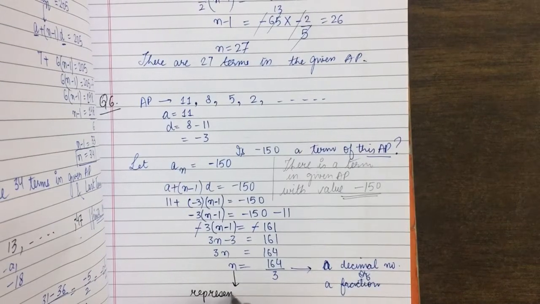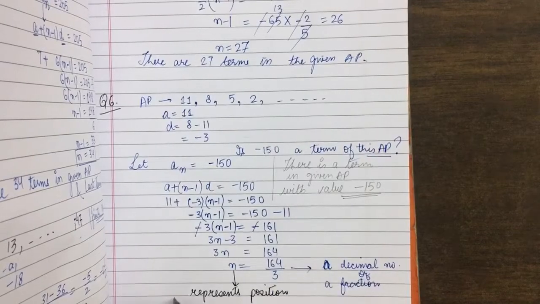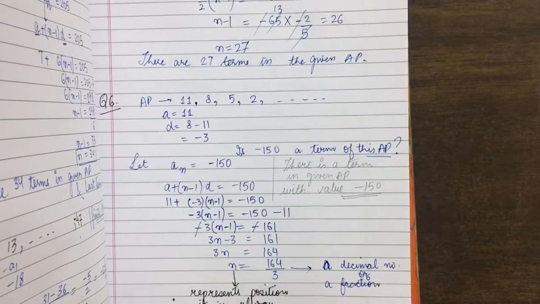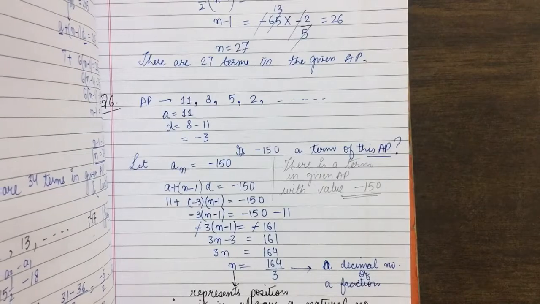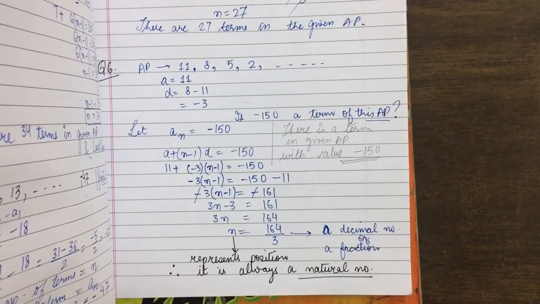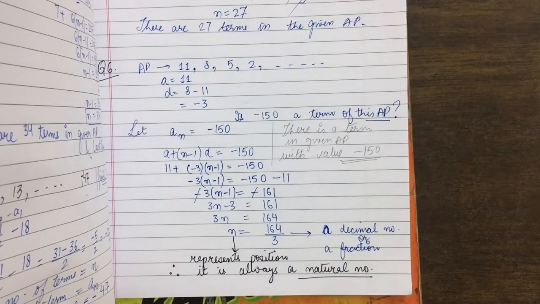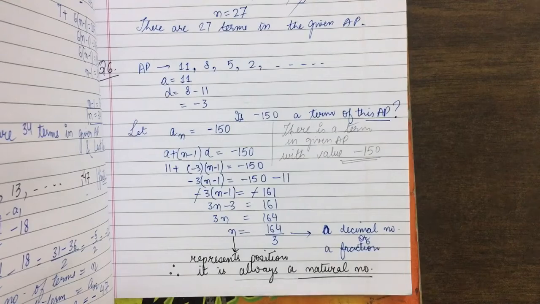n represents position. Therefore, it is always a counting number. Counting number means it is always a natural number. And this is what we want to see here. The value of n should always be a natural number.